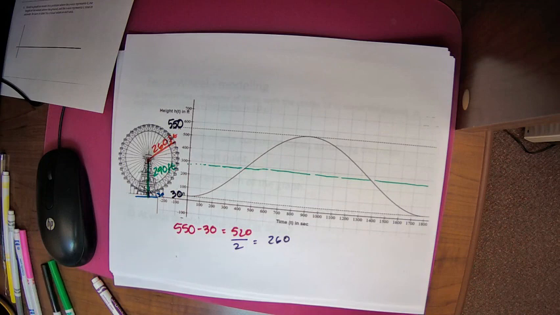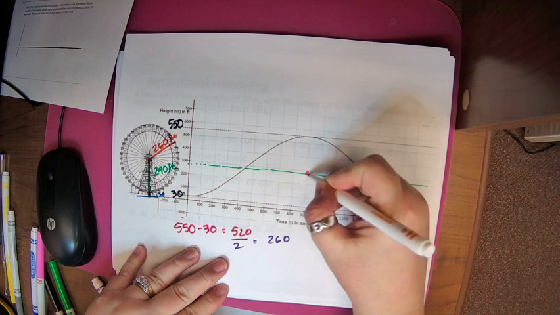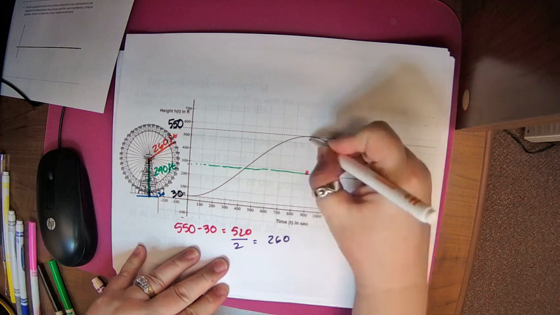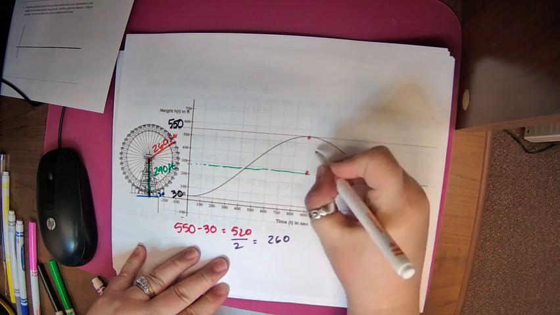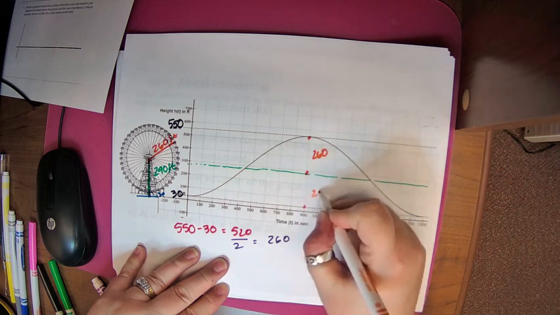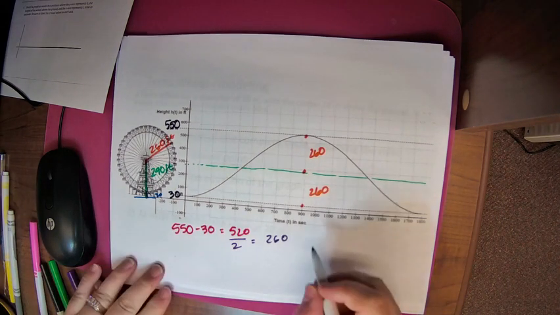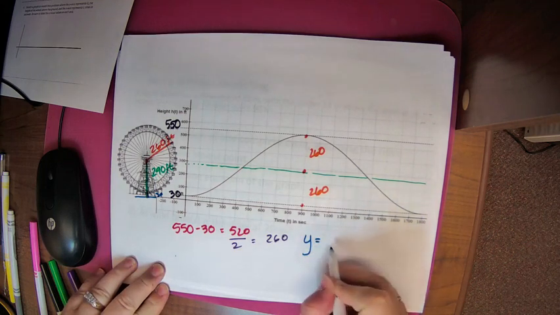Okay, so what we do know is that from our shaft way up here, that length is 260. And from here down to the ground, that length is also 260. If you remember, when we go to create an equation, that first number right here is the amplitude.